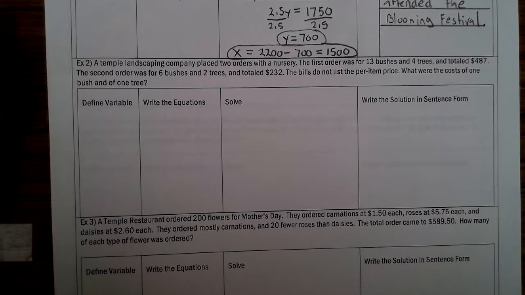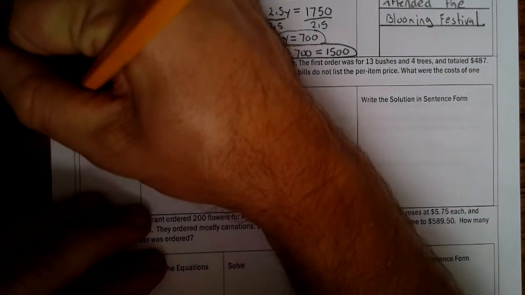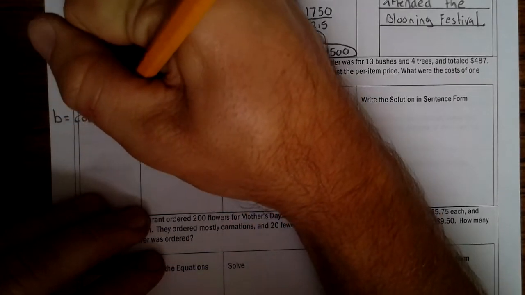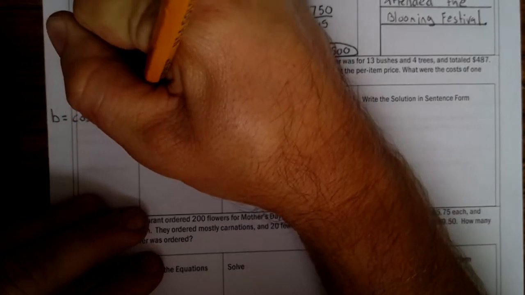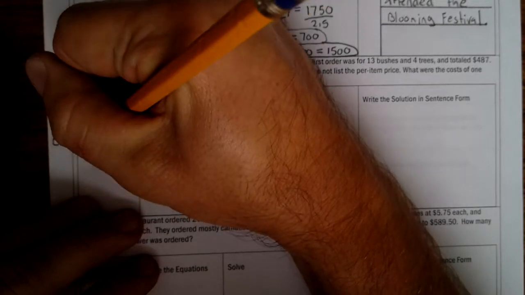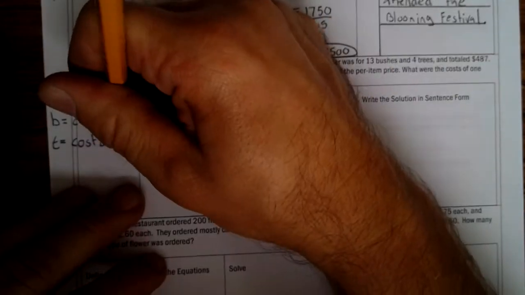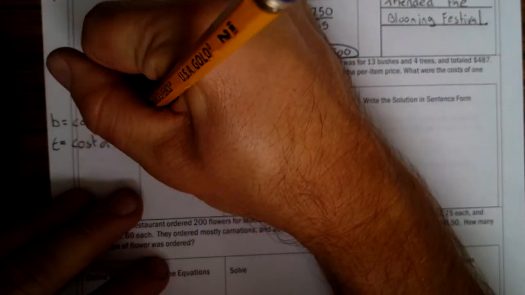So there's our variables. So let's call B the cost of 1 bush, and let's call T the cost of 1 tree. And I think I made a mistake. It should be cost of 1 bush, not brush. I'm going to get this right. Hold on. Cost of 1 bush. There we go. So B is the cost of 1 bush and T is the cost of 1 tree.